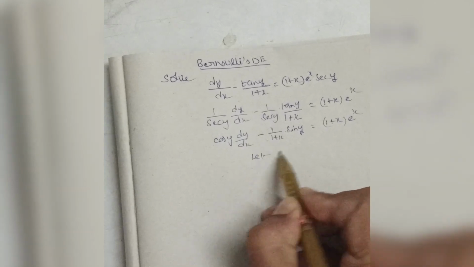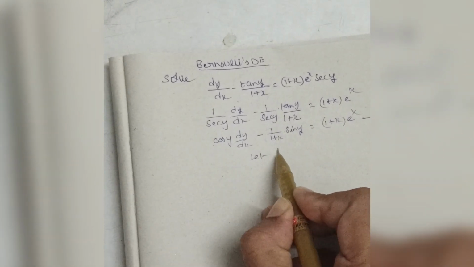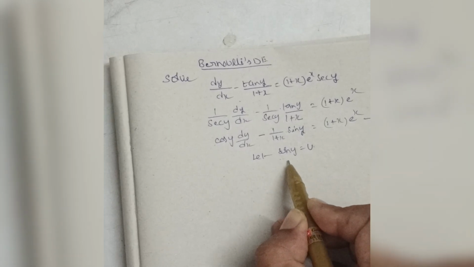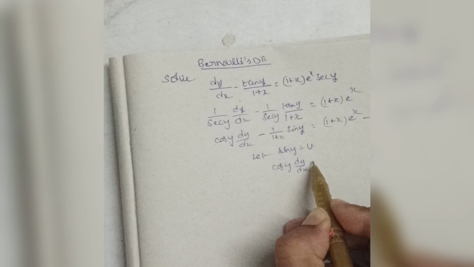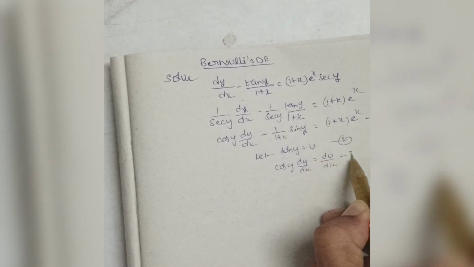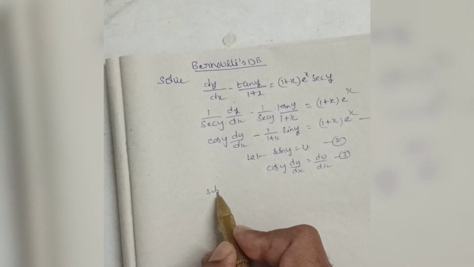Let it be equation 1. Sin y equal to u variable. This differentiate with respect to x, we get cos y dy by dx equal to du by dx. Let it be equation 2, 3. Substitute 2, 3 in 1.